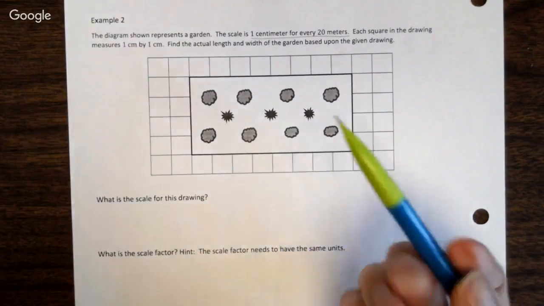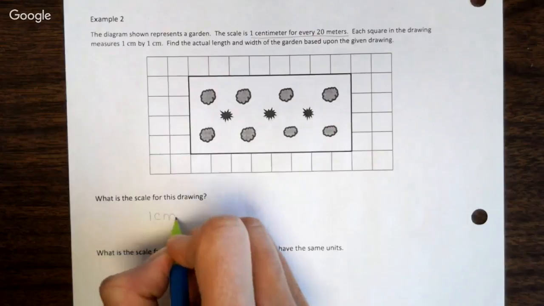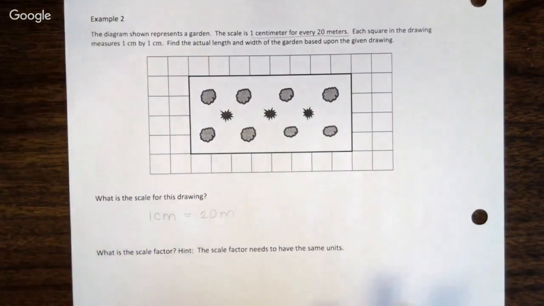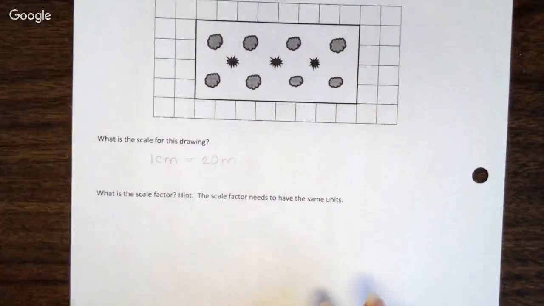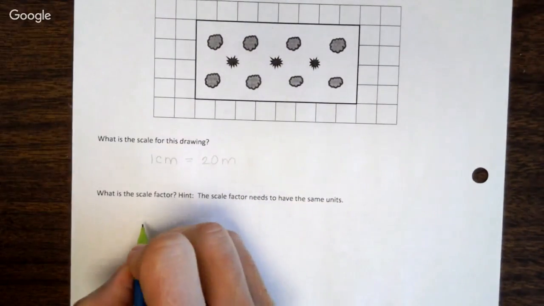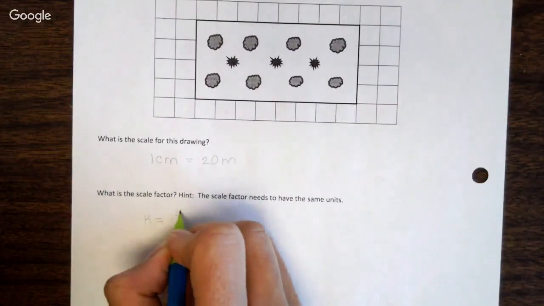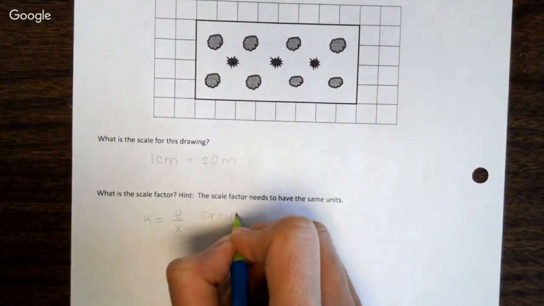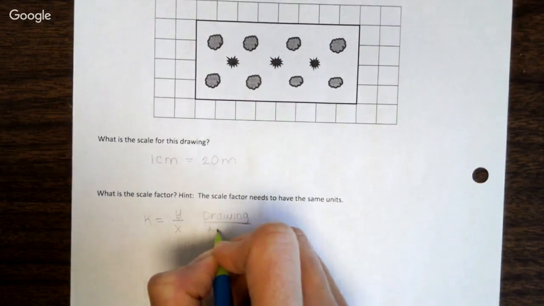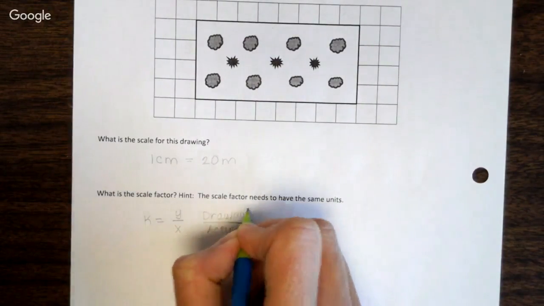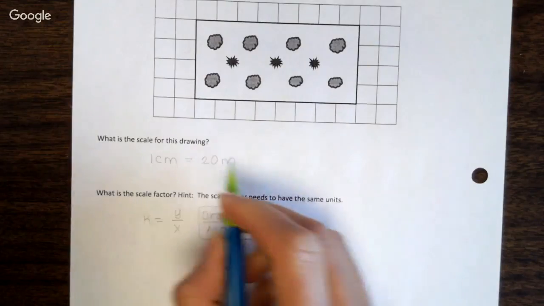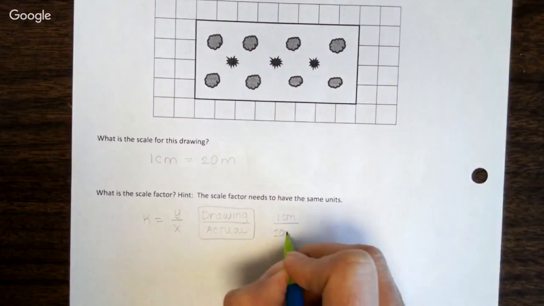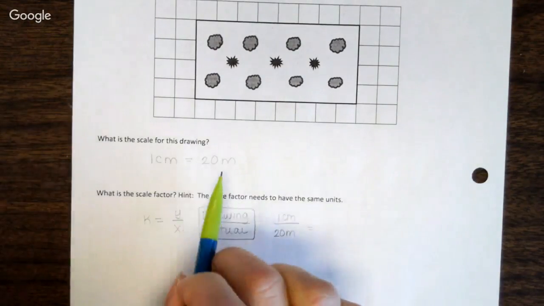So what is the scale? Well, they told us the scale is 1 centimeter is equal to 20 meters. What is the scale factor? K is equal to y over x. That's our scale factor. We're going to do drawing over actual, just to remind ourselves, and we're going to use the scale that we just came up with. So 1 centimeter is in the drawing, 20 meters is in the actual garden.